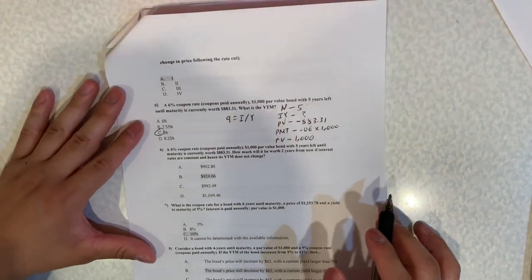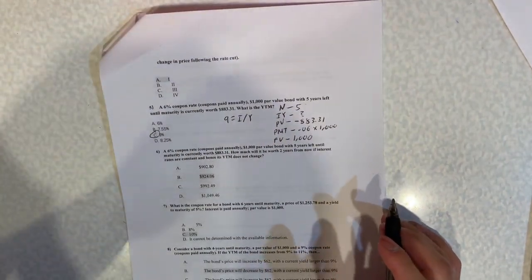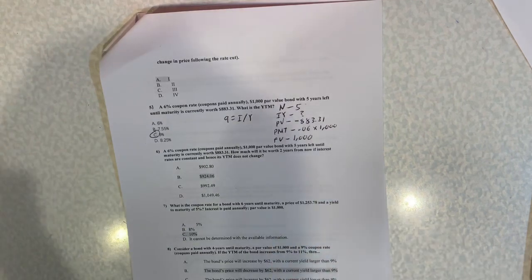For question 6, a 6% coupon rate paid annually, $1,000 par value with 5 years left until maturity is currently worth 883.31. How much will it be worth 2 years from now if the interest rates are constant and hence its YTM does not change?